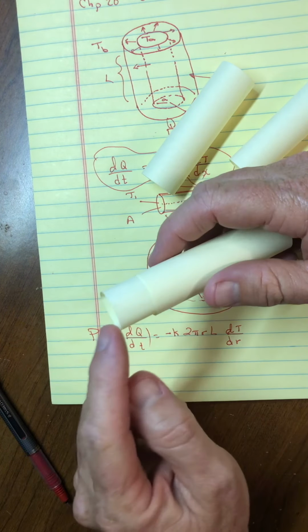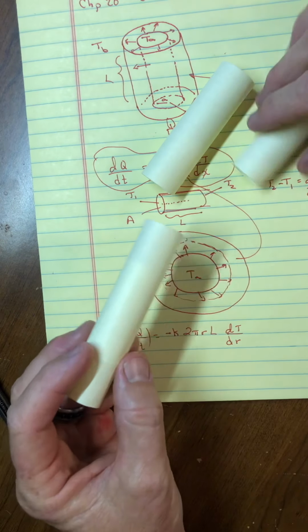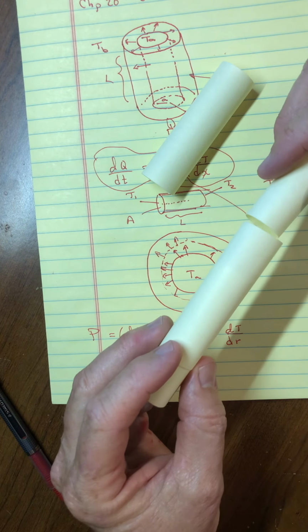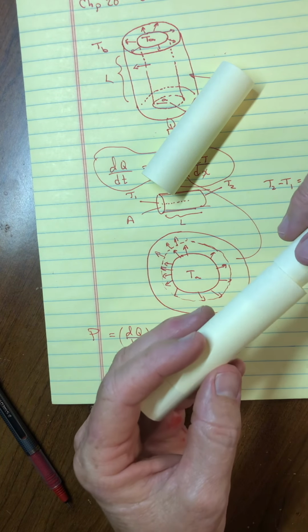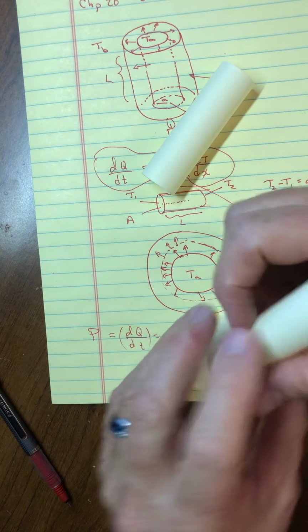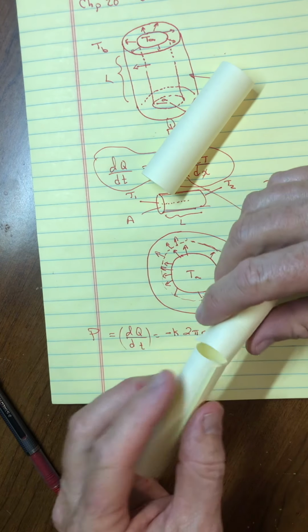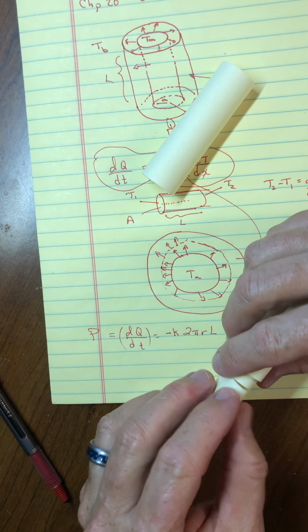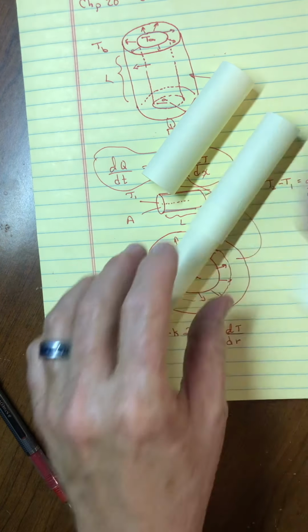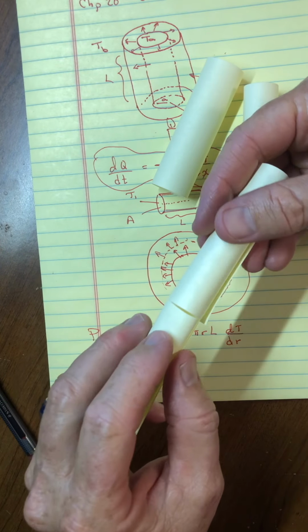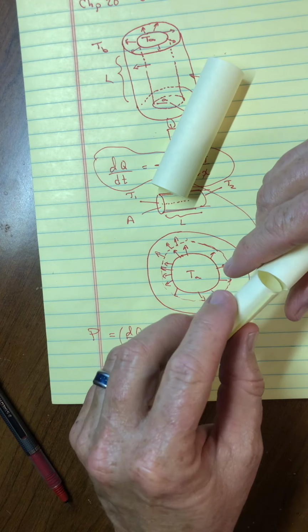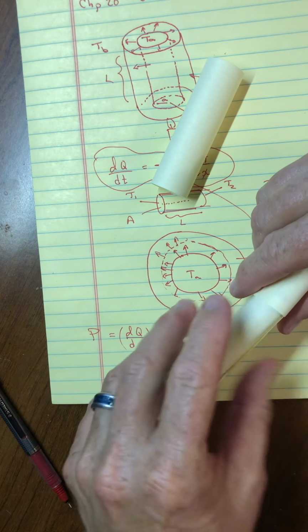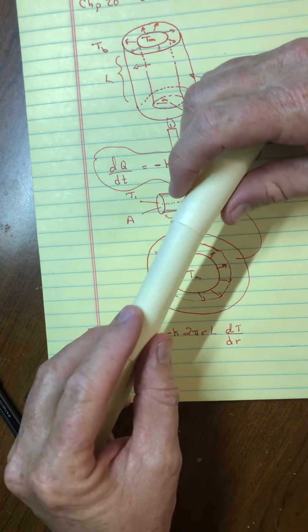So it'd flow first to that one, then to this one, then to... Don't know if I can get these back together. So what order were these? Was it like that? Something like this? Ha. And like this? Yay!